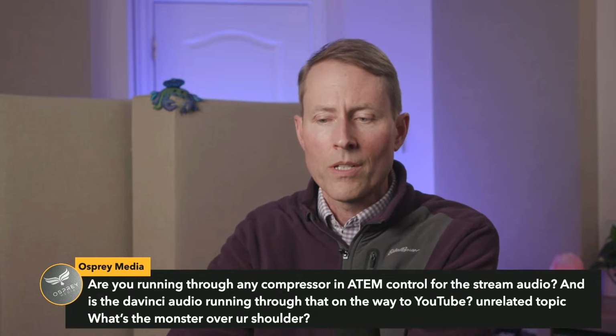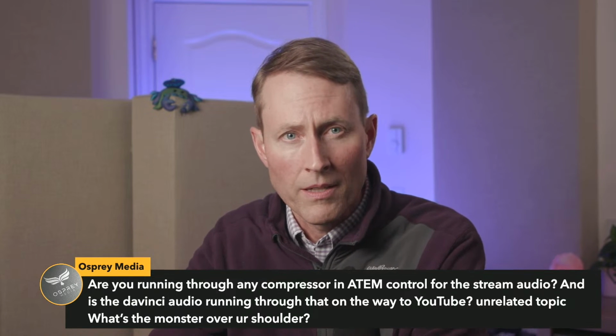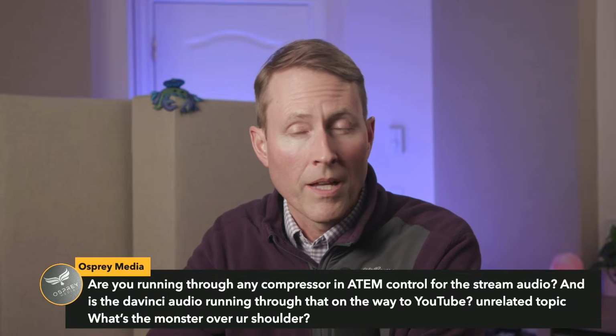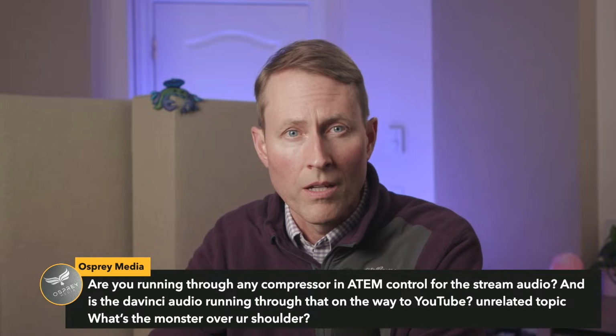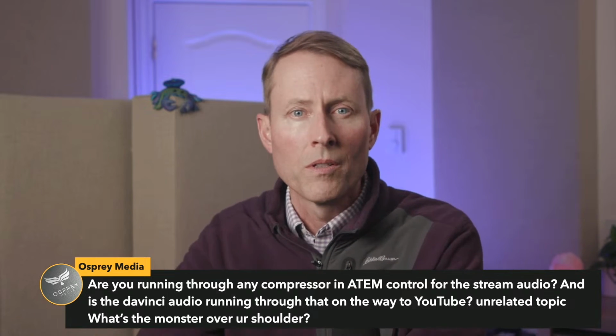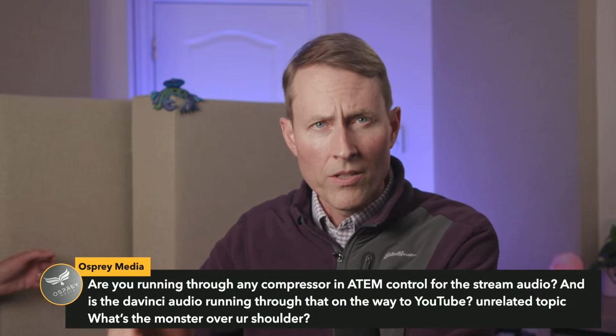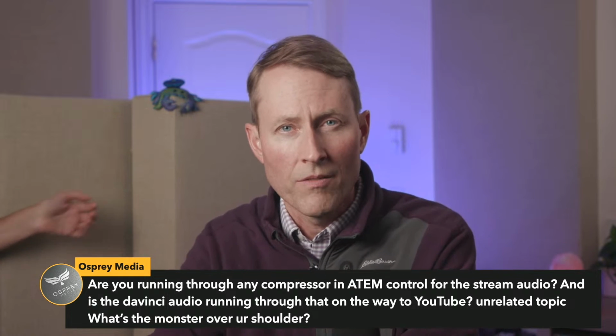So yes, it is coming through the ATEM from the computer, but we're not doing any additional compression. We just have that emergency limiter at minus 3 dB full scale, to keep from clipping the output if we're getting too hot. Now, this little monster here is Pincer the Crab, who is the mascot for our live stream.